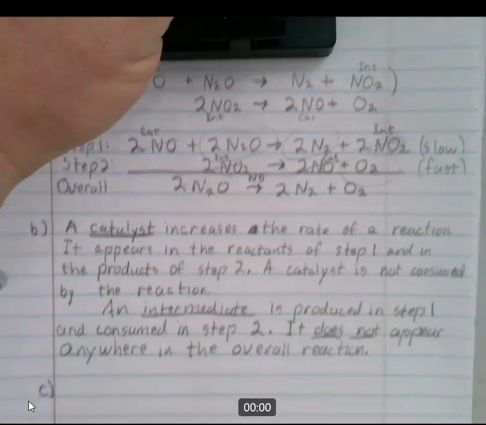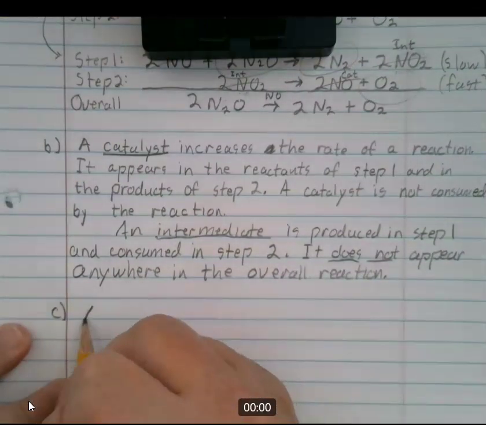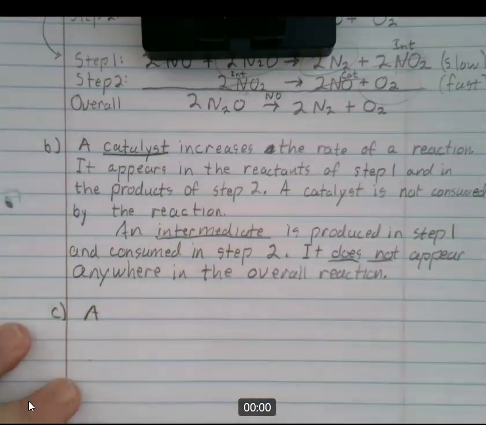So let's go ahead and write that out. I won't do the explanation about the second step being the slow step. That's not part of the explanation here. I'll just write out the first part.